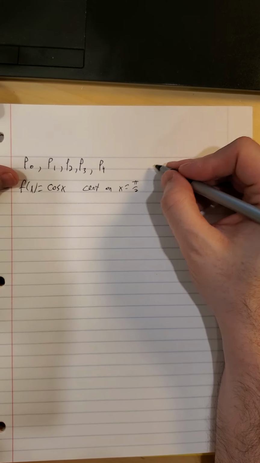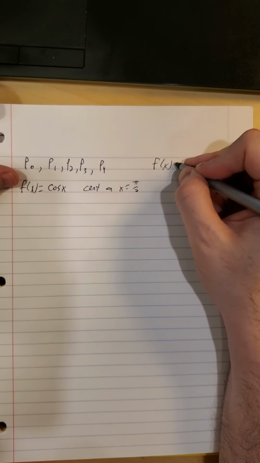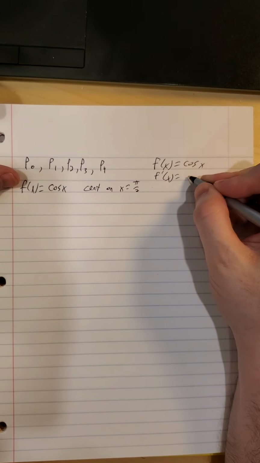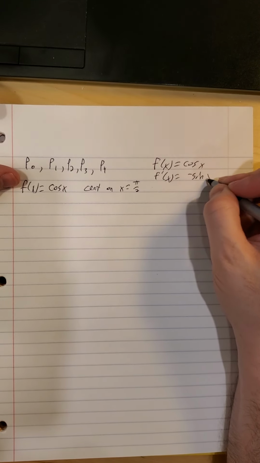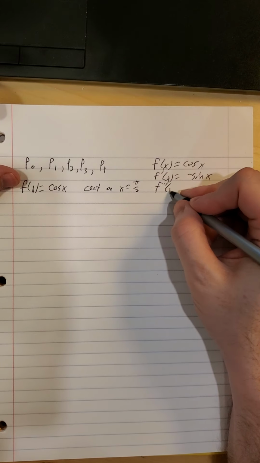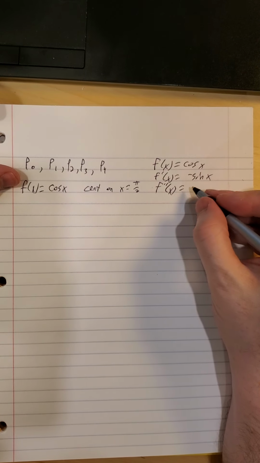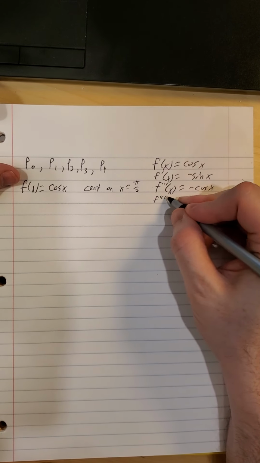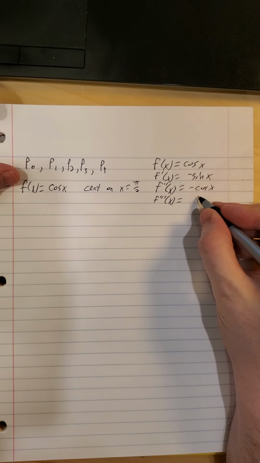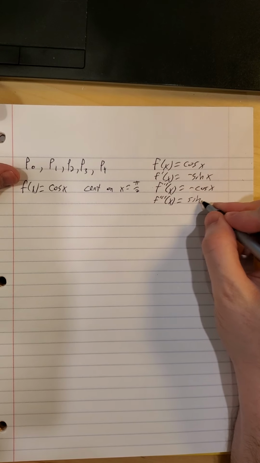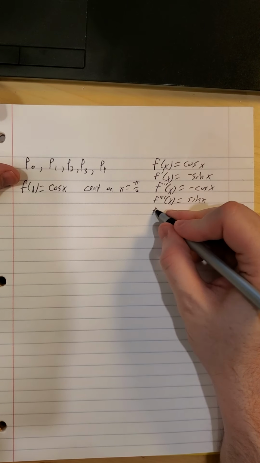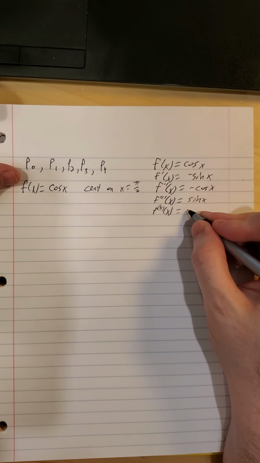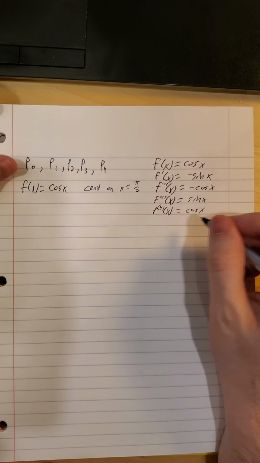So I'm just going to make a quick little table off to the side here. So f of x we said was cosine x, so f prime of x would be negative sine x. f double prime of x, the derivative of negative sine, would be negative cosine. f triple prime of x, the derivative of negative cosine, is sine. And finally f fourth prime of x, the derivative of sine, we're back to cosine.